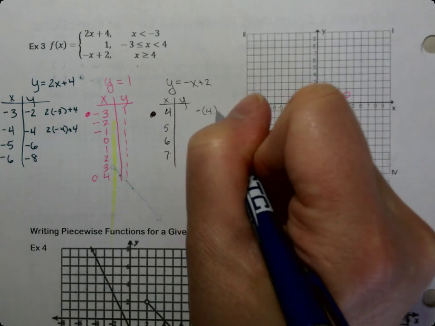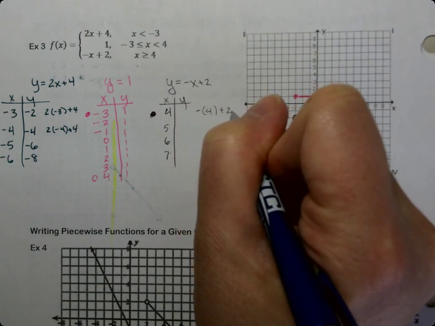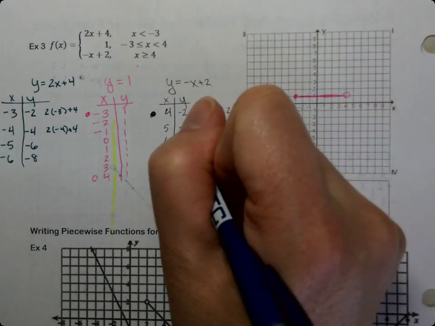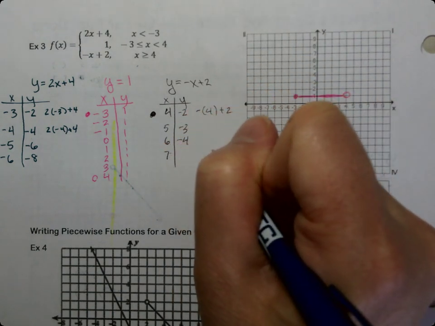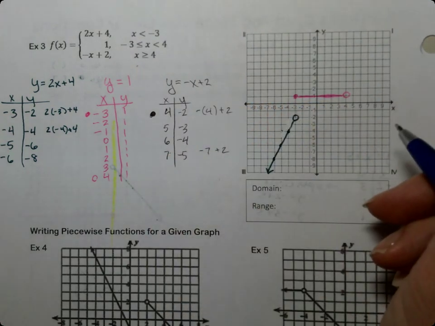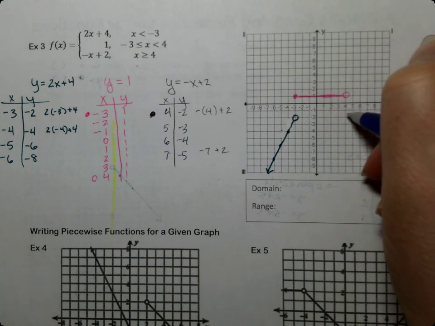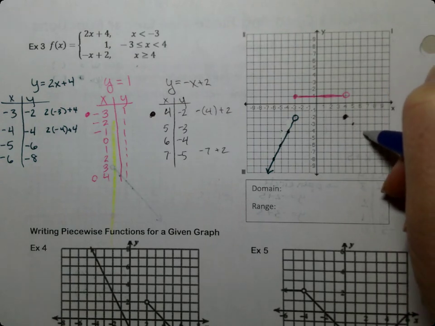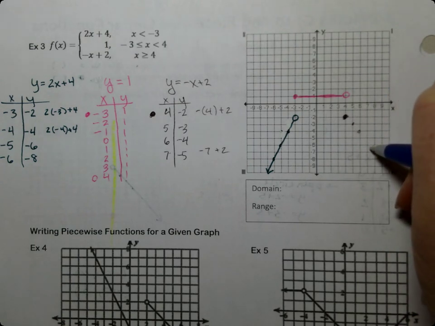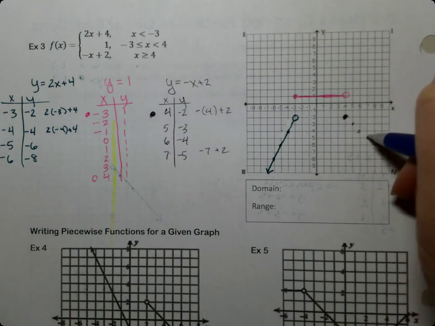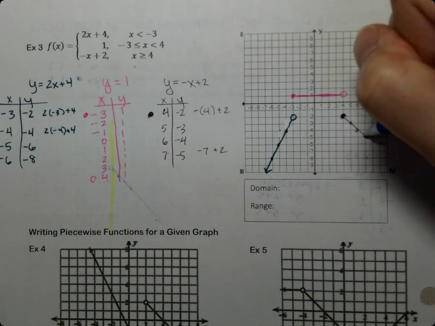It's the opposite number. So -4 plus 2, which is -2. I should get -3, -4. What is it? -7 plus 2, -5. Okay, closed circle at 4, -2. And then that's the start. 5, -3, 6, -4. And what am I doing? 7, -5. Okay, draw your line.